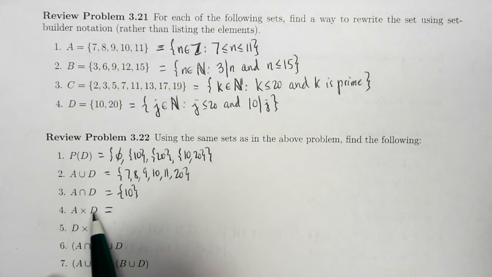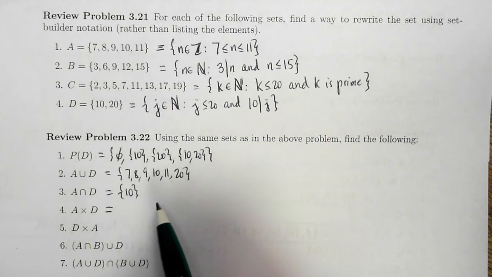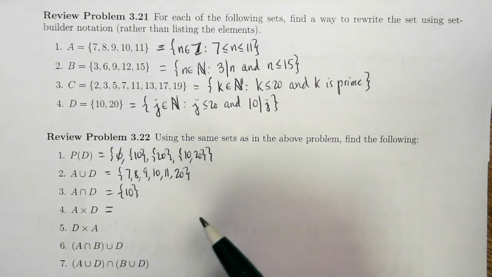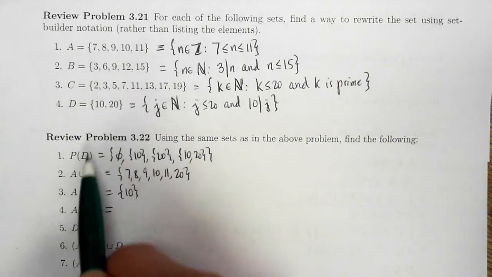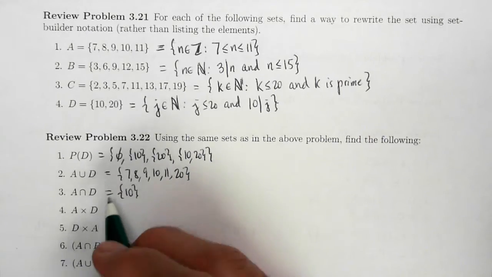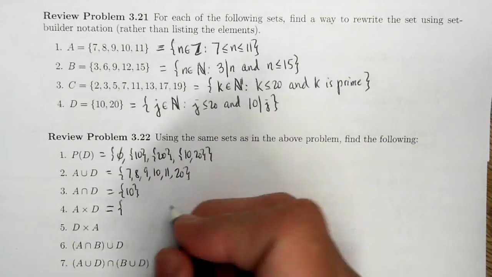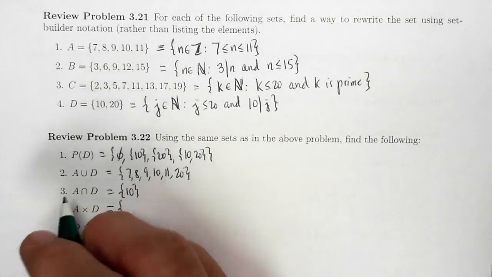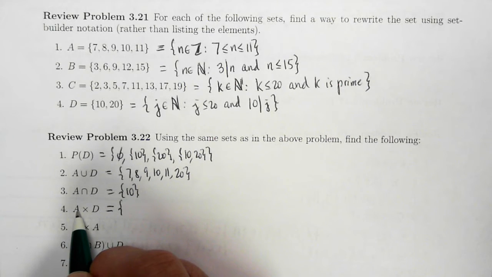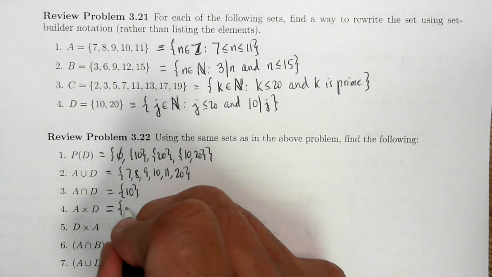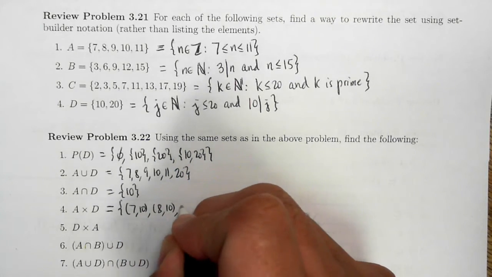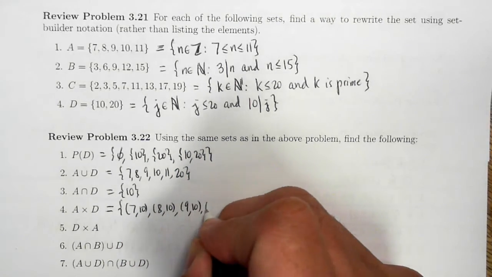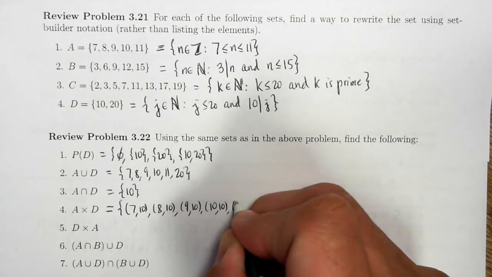All right, A cross D, A times D, the Cartesian product of A and D. Okay, this is going to have 10 ordered pairs. A has 5 elements, D has 2 elements, and so this will have 10 ordered pairs. The first part comes from A, and the second part comes from D. So (7, 10), (8, 10), (9, 10), (10, 10), and (11, 10).